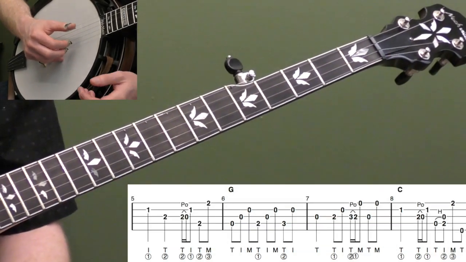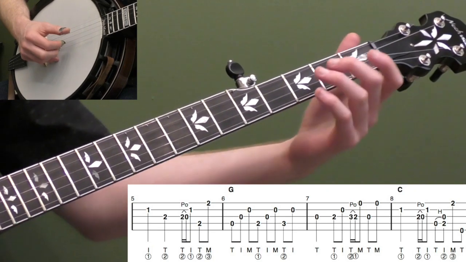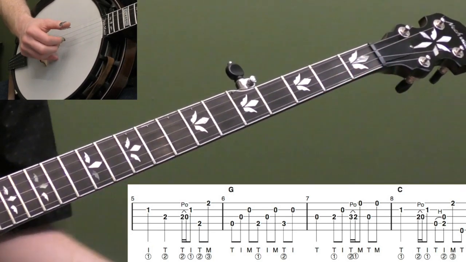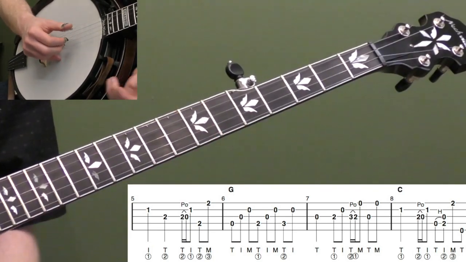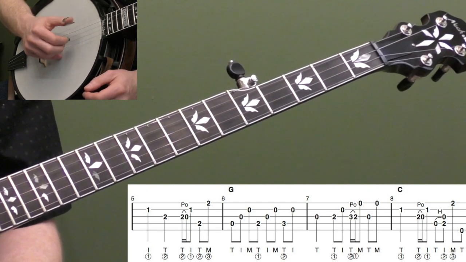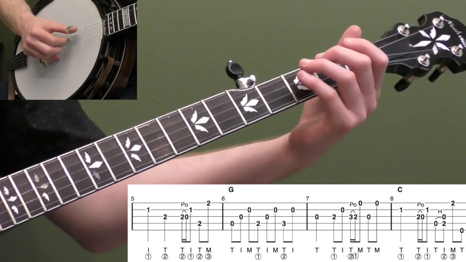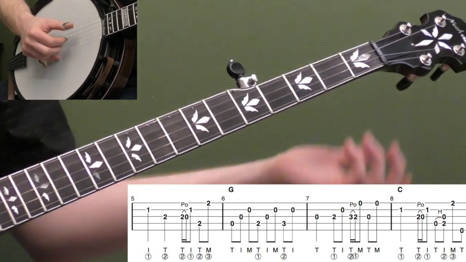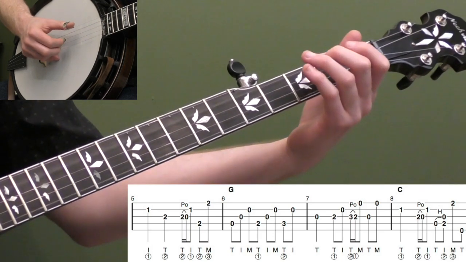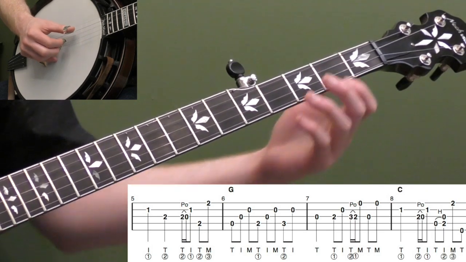Now we're going to kind of mimic a cross-picking idea on guitar. We can't do it exactly like they do it on guitar because we don't have a lower note, but we're gonna move our right hand down to the 4th, 3rd, and 2nd string, and we're gonna play T, I, M, T, I, M, T, I. So we're gonna basically walk up, open, 2, 3 on the 4th string with a roll.